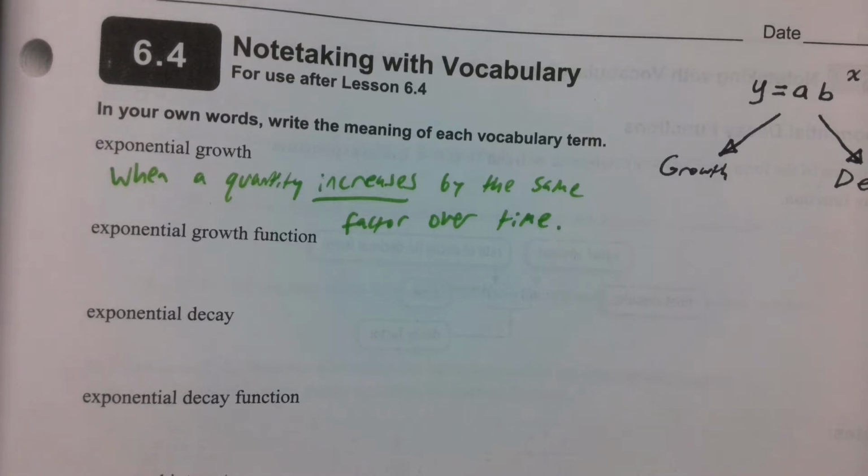When we say increasing by the same factor, for instance, we mean you start with a number and you're going to multiply it by the same growth factor every single time so it gets bigger and bigger and bigger.